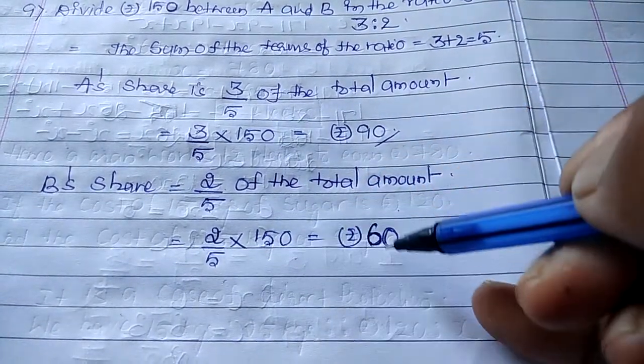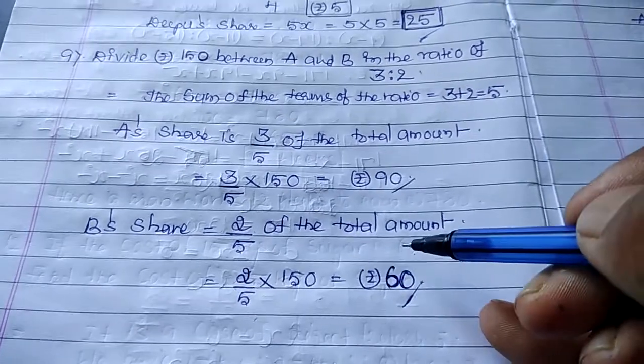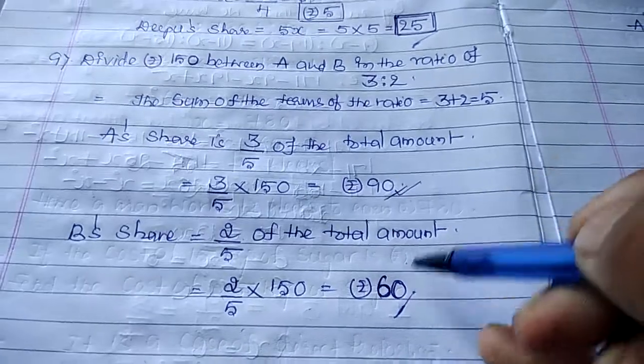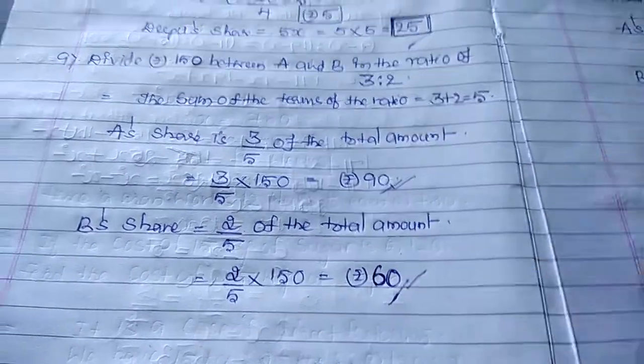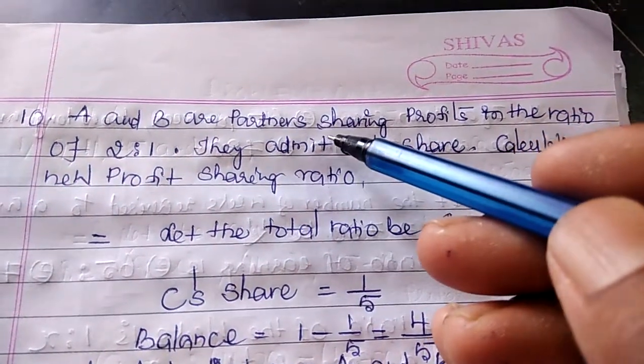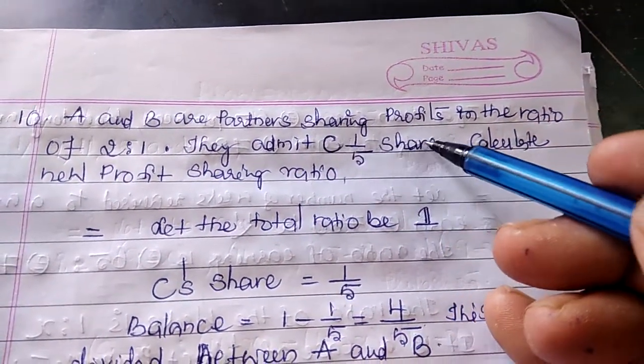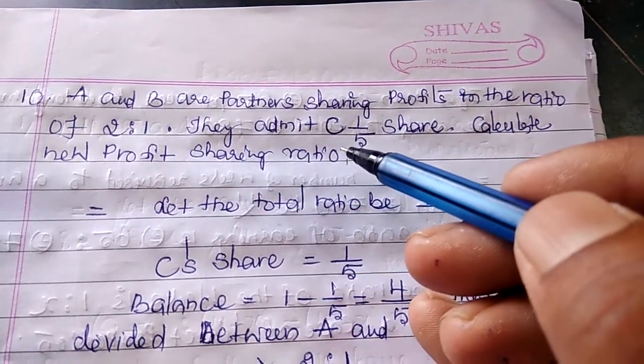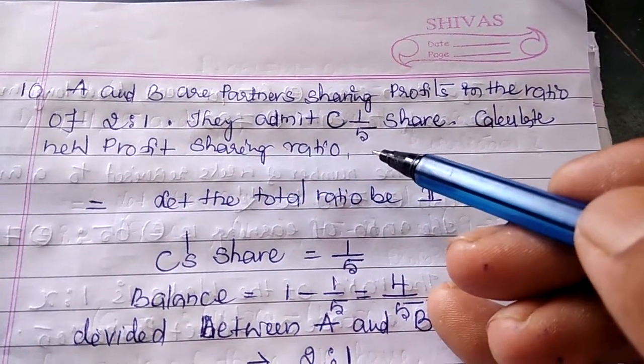2/5 of 150 is ₹60. So therefore A's share is ₹90, B's share is ₹60. Now A and B are partners sharing profits in the ratio of 2:1. So they admit C for 1/5 share.